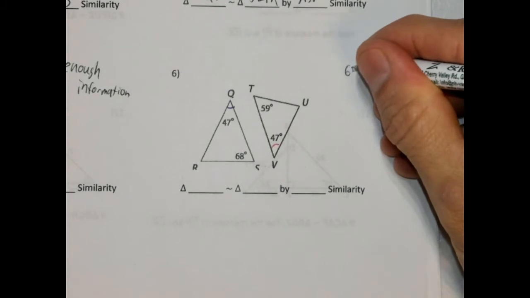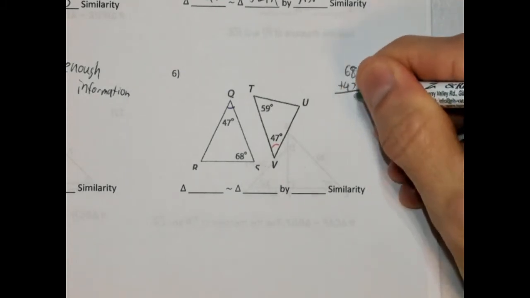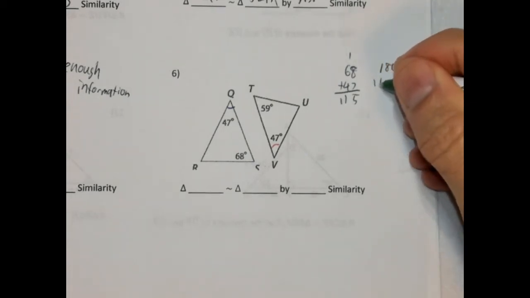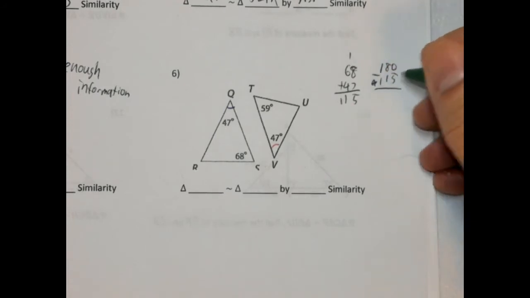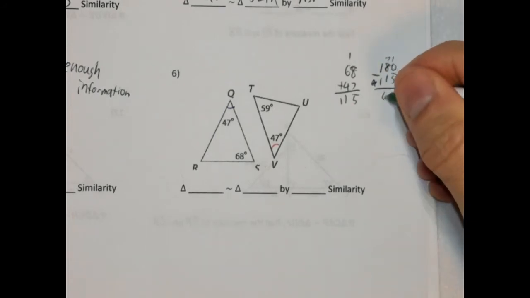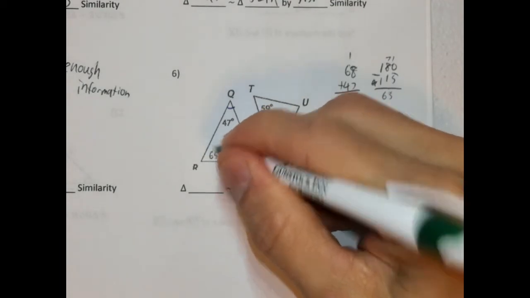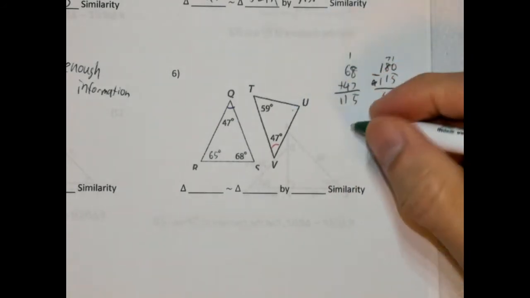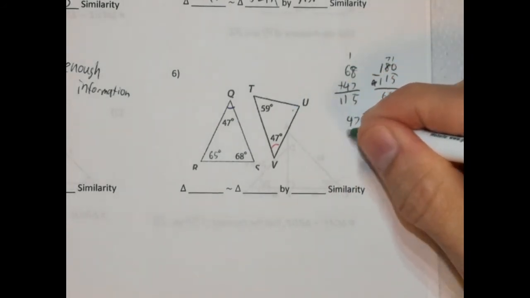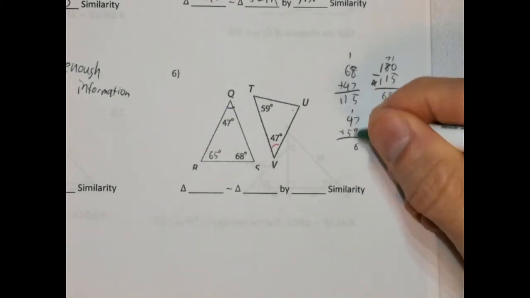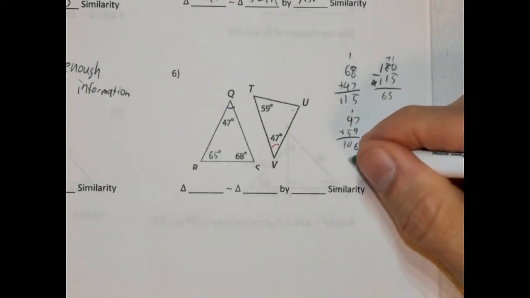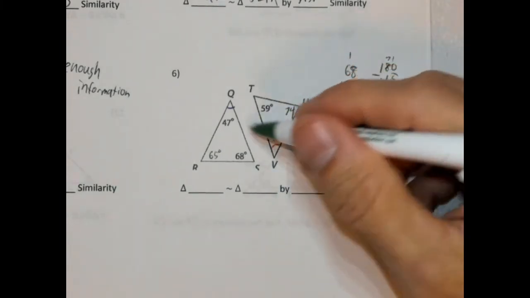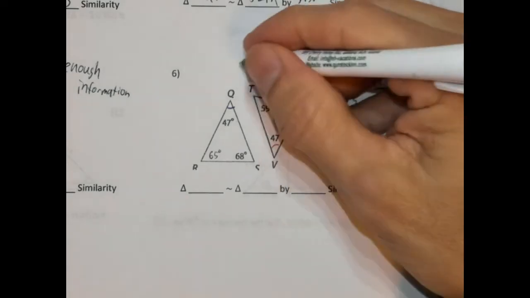So we're going to do 68 plus 47, carry the 1, so that's 115. I'm going to subtract that from 180. And that's going to be 65. So this is going to be 65 degrees. All right. This one, let's see what this angle is. So 47 plus 59, carry the 1, that's 106. So this is going to be 74. So these only share one congruent angle, and that's it. So therefore, it's just not enough information.